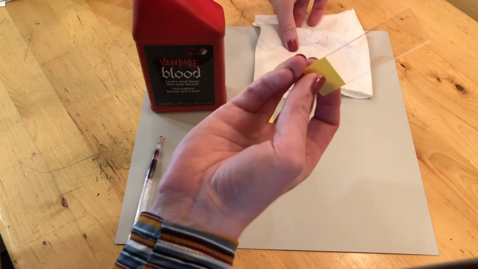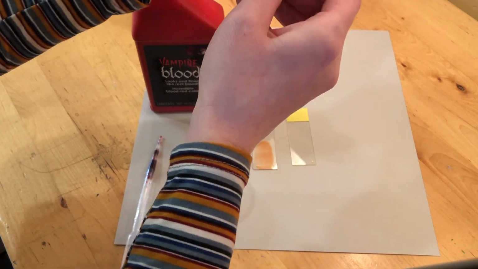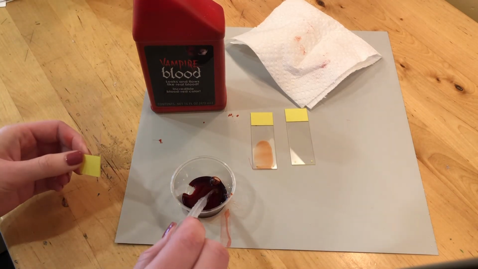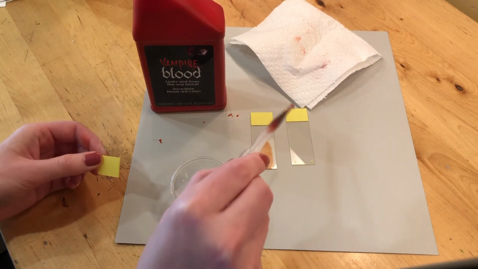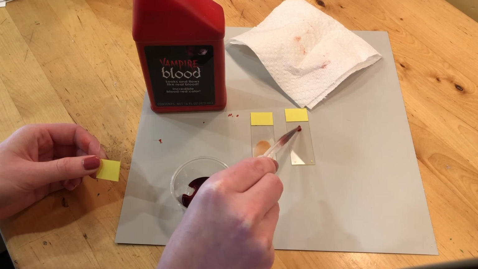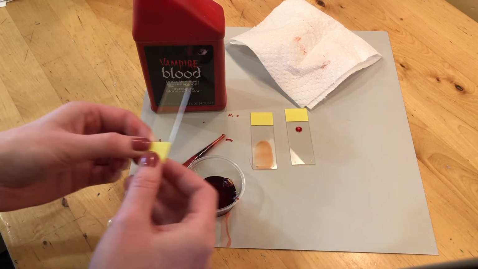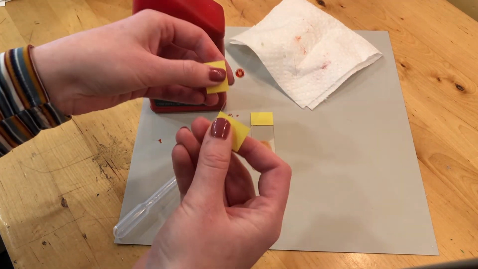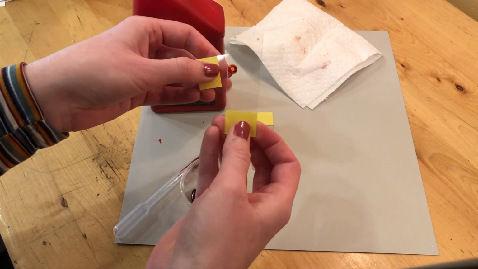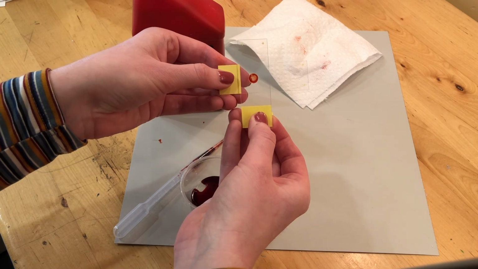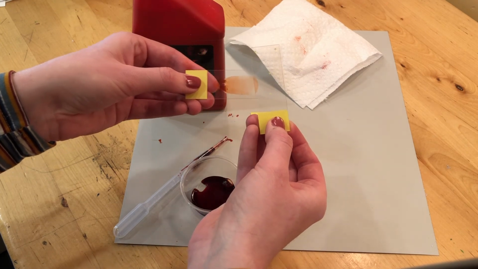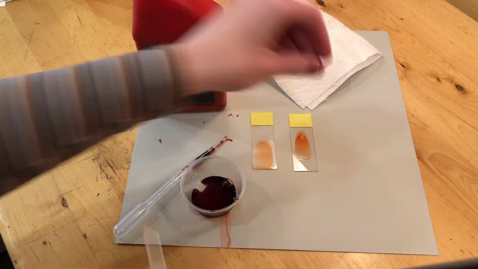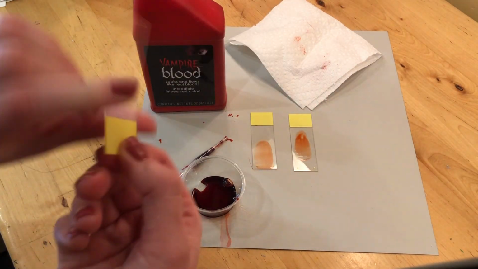So we can do that again and we can actually reuse this slide. So I'm going to wipe that off and we will do it one more time. This one I'm going to put a little higher up just to get a longer smear. And again, putting both rough sides together, or the front sides of both. Press down, light pressure, even. Drag it across. And there we go. We have 2 great looking smears.